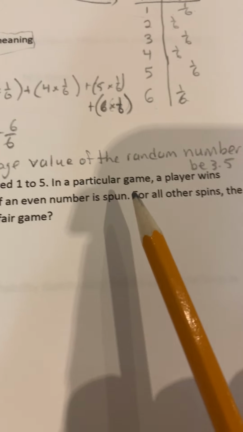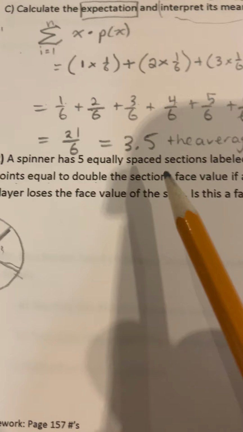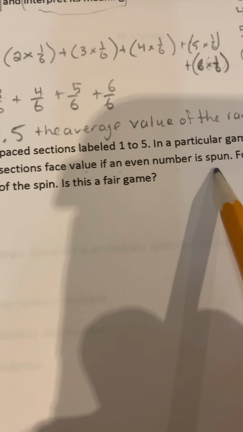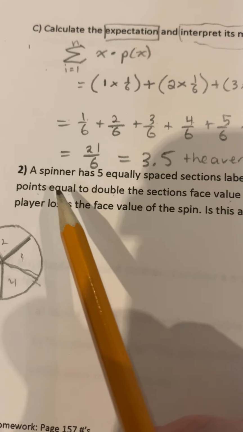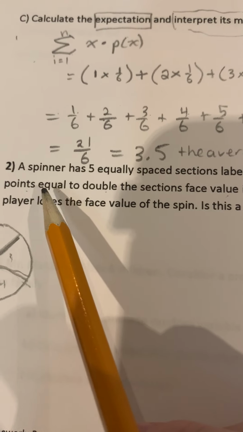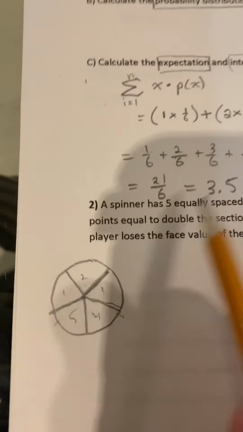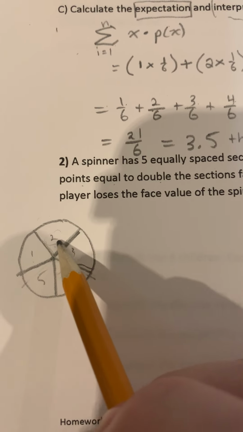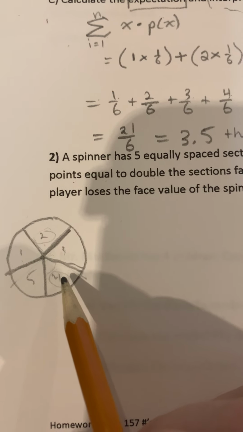In a particular game, a player wins points equal to double the section's face value if an even number is spun. So if they land on an even number, a 2 or a 4, they get that value doubled.